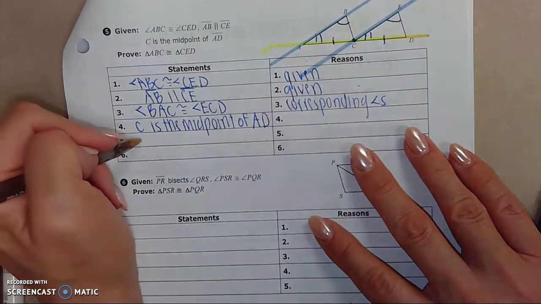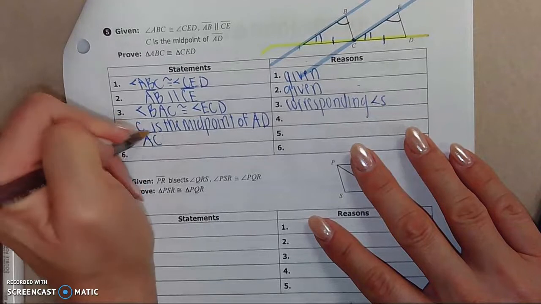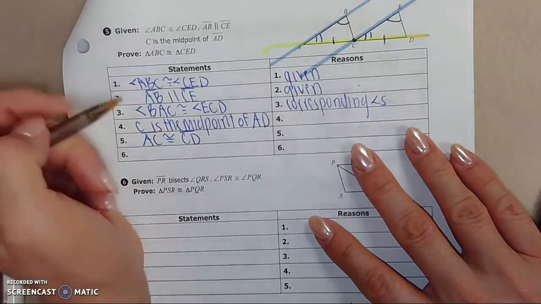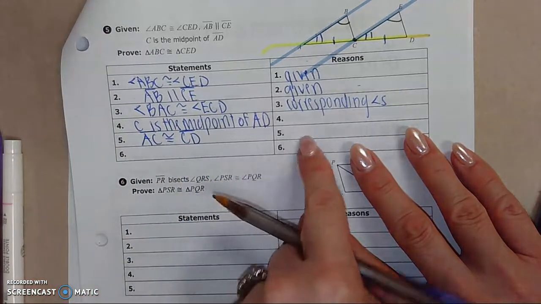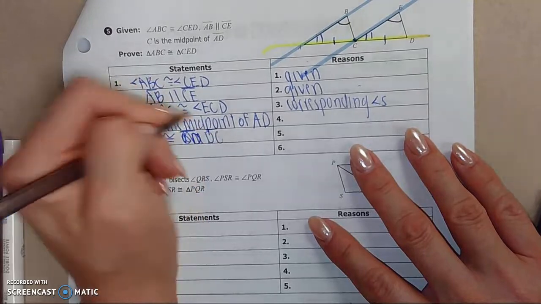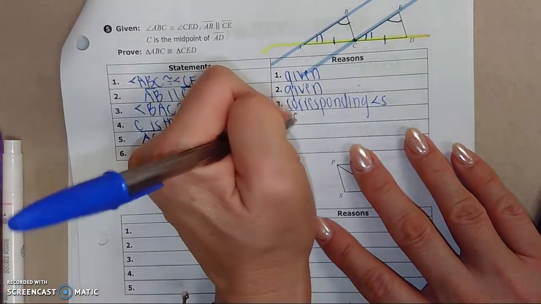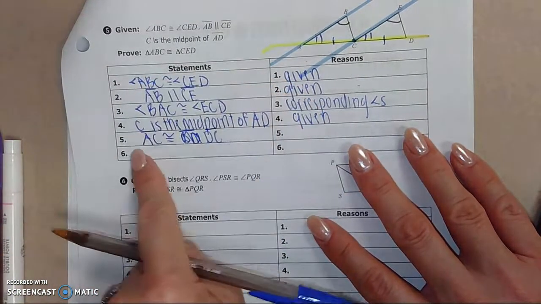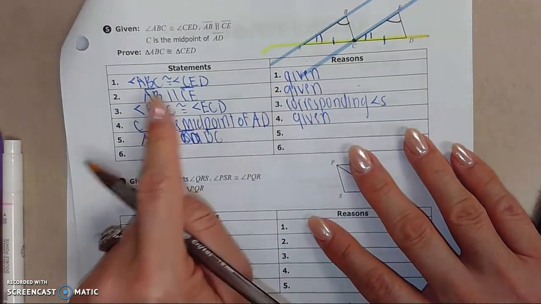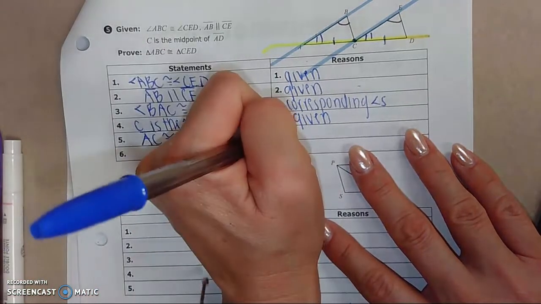Okay, so that means that AC is going to be congruent to CD. All right, and then these would be congruent. Whoops, actually we want to say DC. And that would be, given up here, and then this AC and DC are congruent because they just told you it's a midpoint. So, definition of a midpoint.